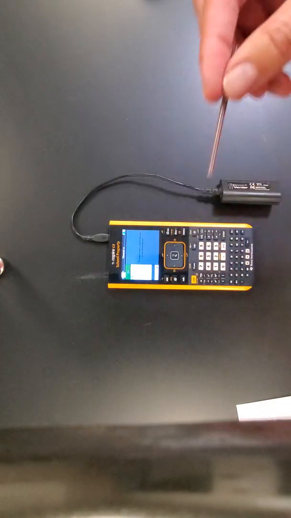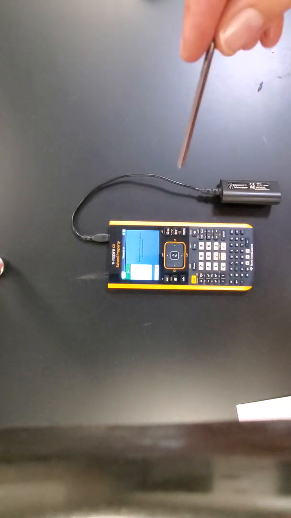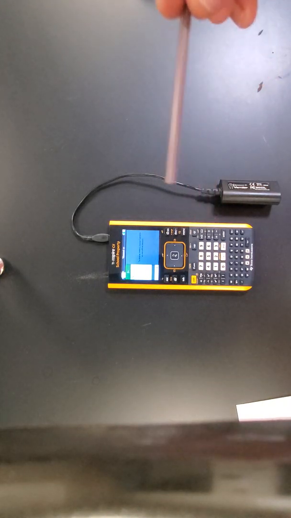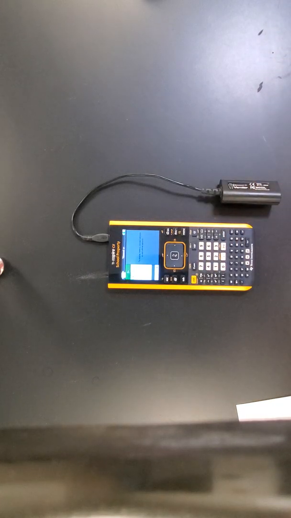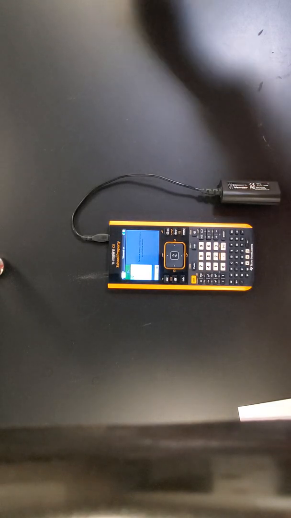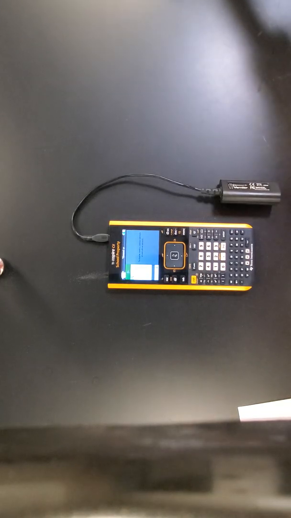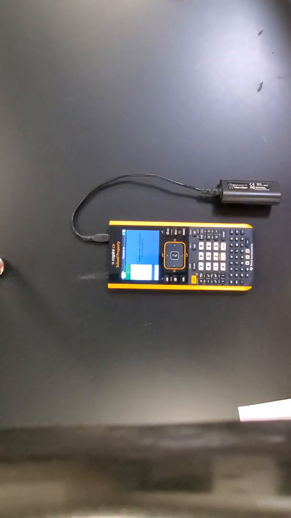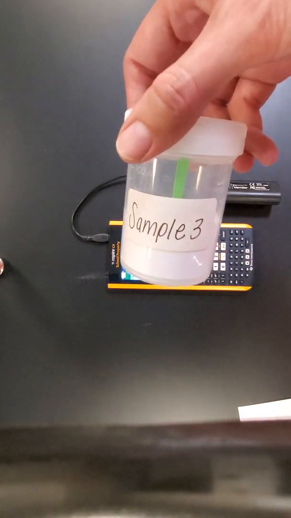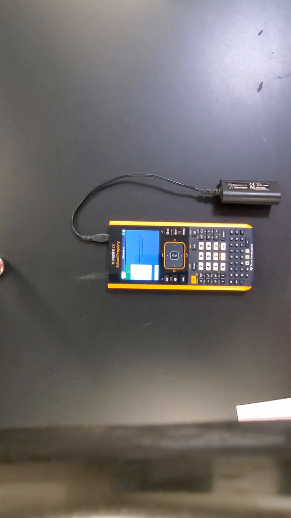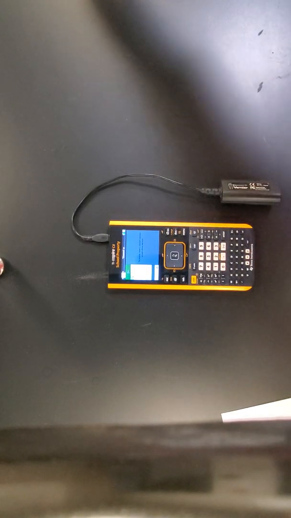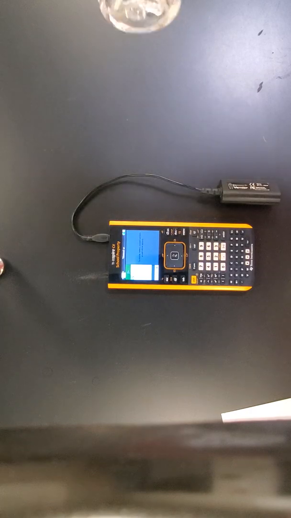We're also providing a rod for you to mix the substances. So again, please make sure that you rinse in between so that there's no cross-contamination. We also have, in terms of the substances, the unknown drug sample, and then we have 3 known drug samples, sample 1, sample 2, and sample 3, that basically you're going to be comparing the unknown to based on how it reacts. Then you can determine which one is the drug.